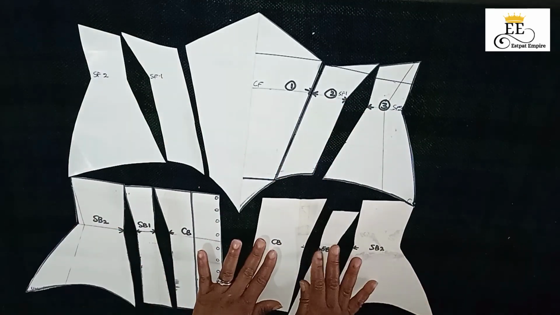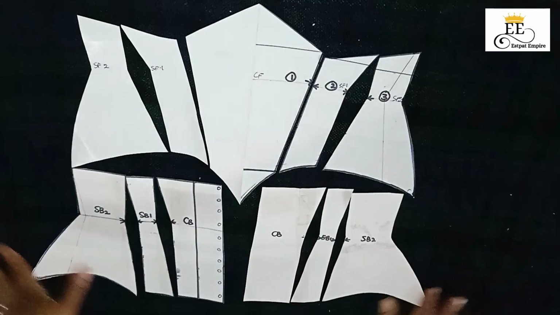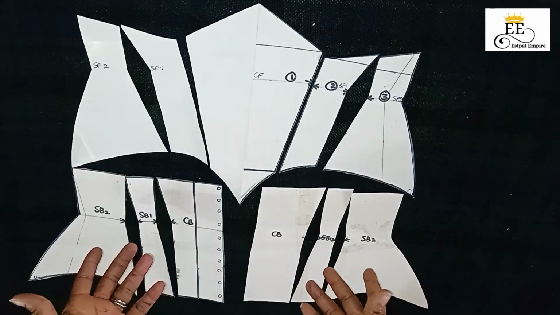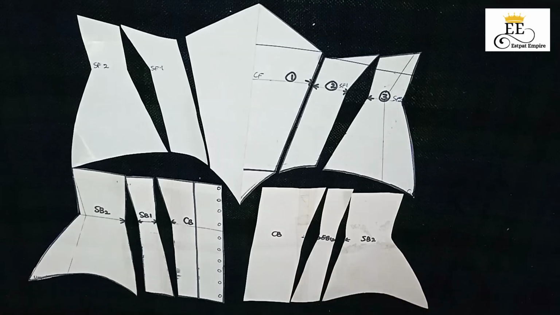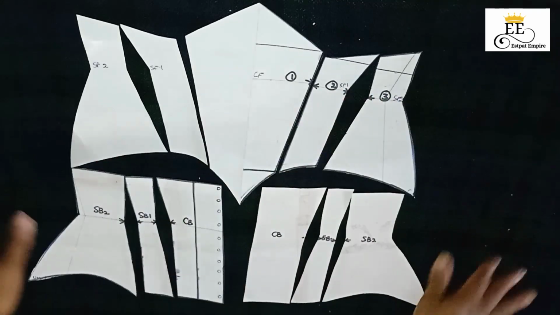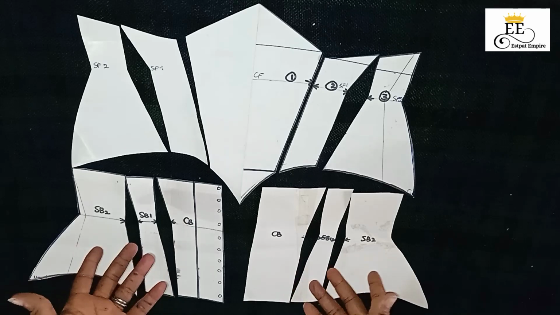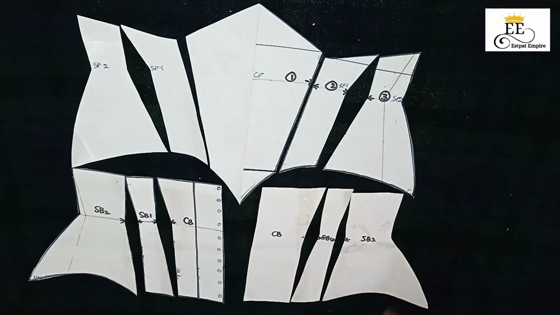So loves, I snatched about 3 inches from the front pattern and then 3 inches as well from the back pattern, which makes it 6 inches altogether. You can do 4 inches, you can do 2 inches depending on what you want. Okay, but 4 inches is very okay, right? But the more snatched your waist is, the more pronounced the look and then the more beautiful it is.